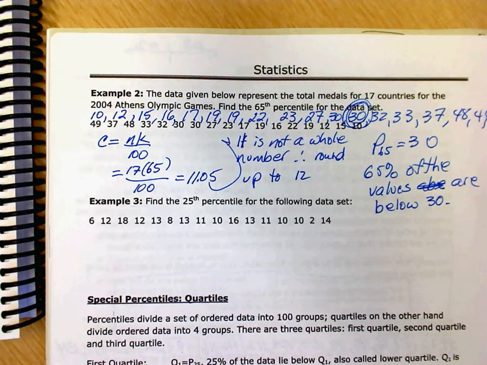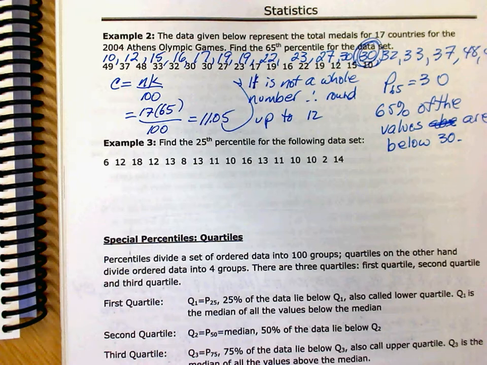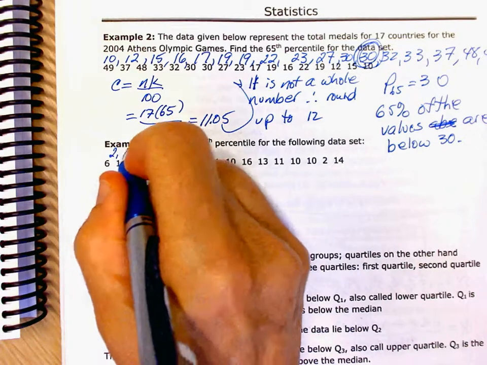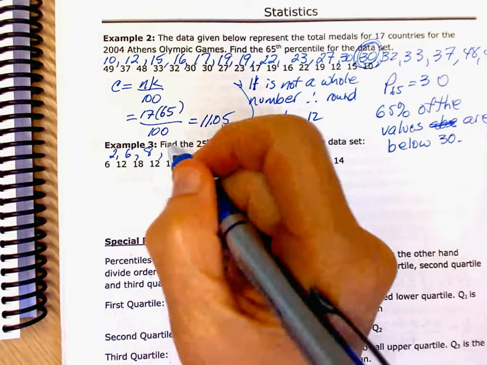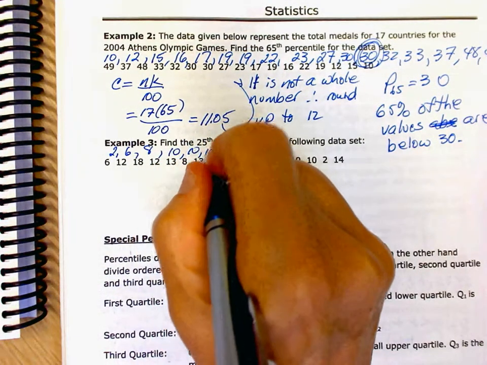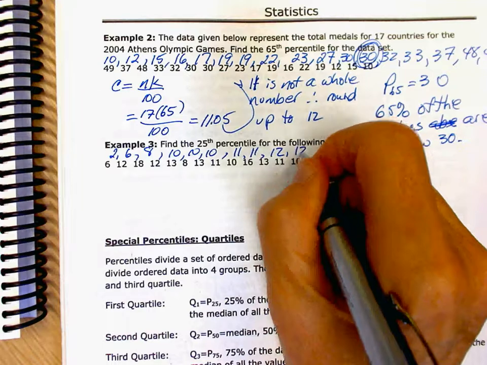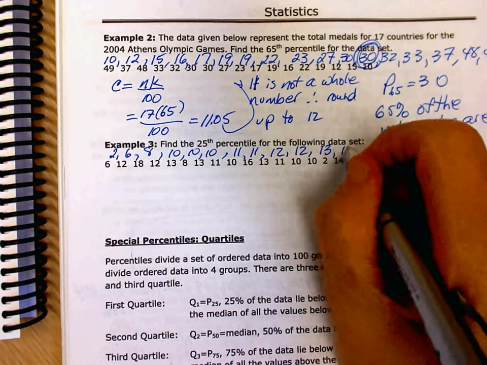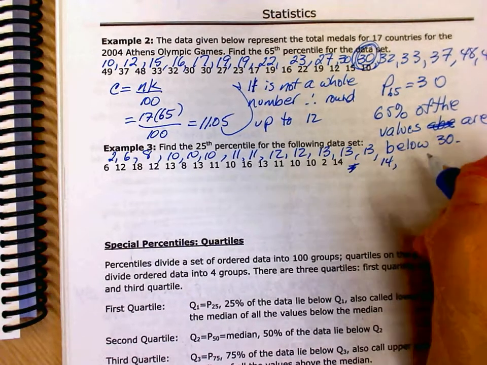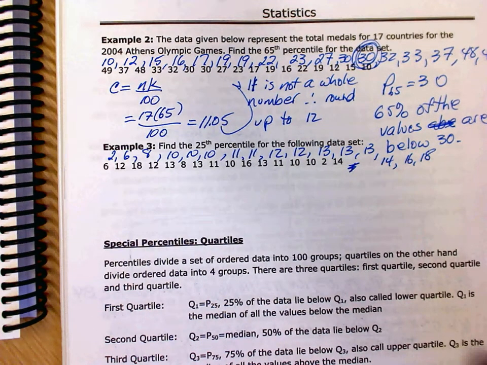Okay, let's do example 3. Find the 25th percentile for the following. I'll read, you write. 2, 6, 8, 10, 10, 10, 11, 11, 12, 12, 13, 13, 13, 14, 16, 18. Find the 25th percentile for the following data set.